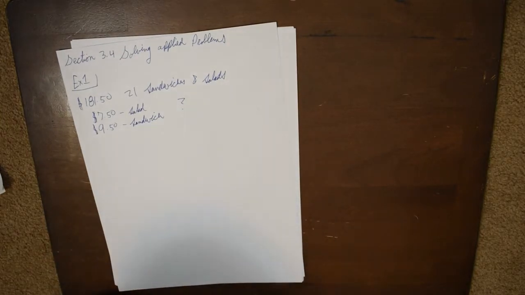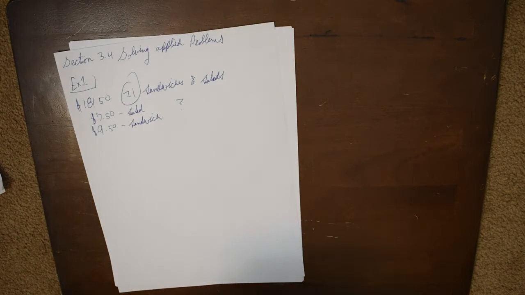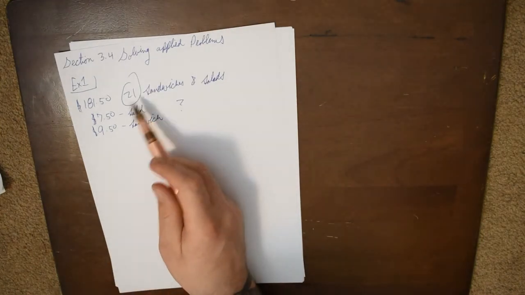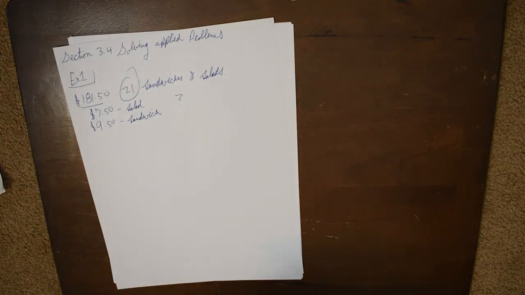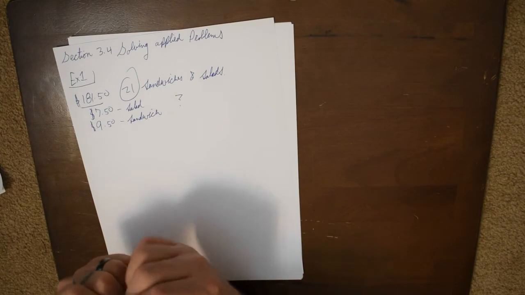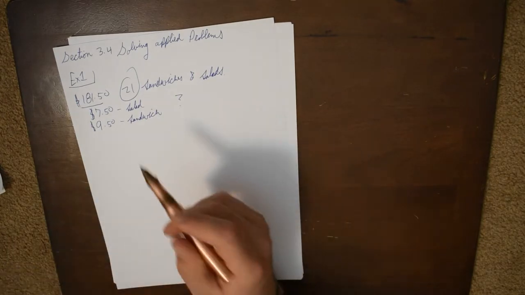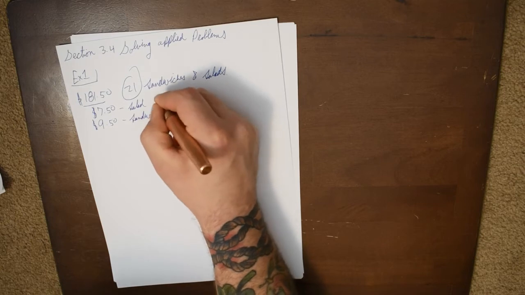So that's the setup. Kathy is probably ordering lunch for a bunch of her co-workers. She took 21 different orders, and she collected a total of $181.50. She forgot how many of each she was going to buy, but she does know the prices of each of the items being sold.